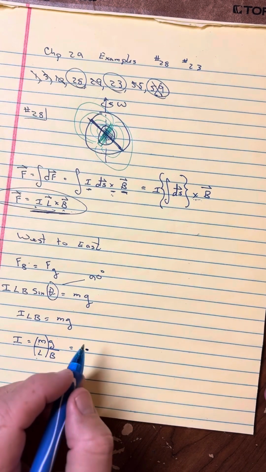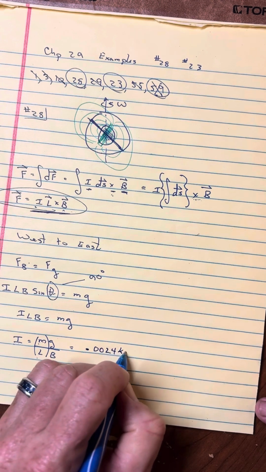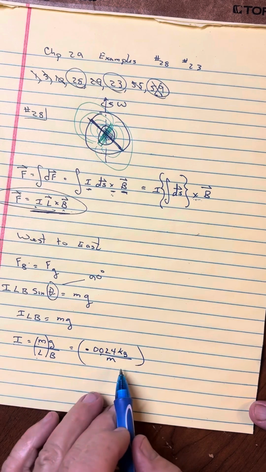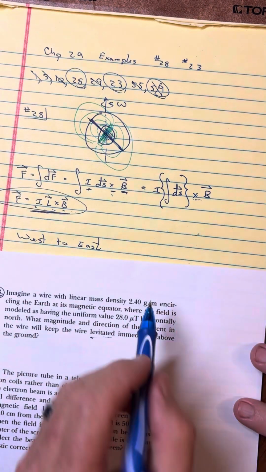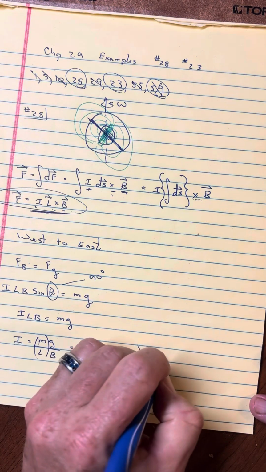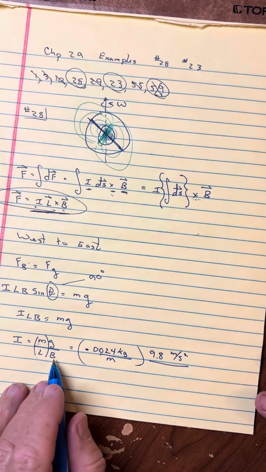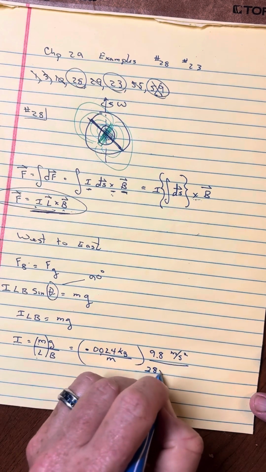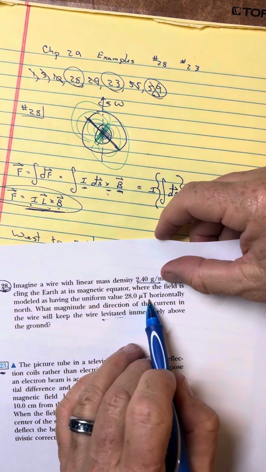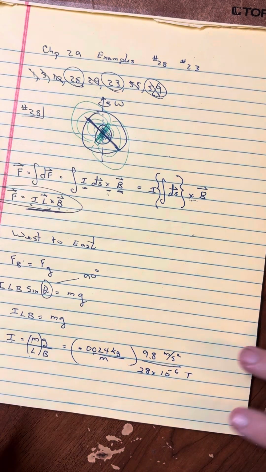So this number here, changing the units to kilograms per meter, is the 2.4 grams per meter that's given right there in the problem. The g is the 9.8 meters per second squared, and the strength of the field is given as 28 microtesla.